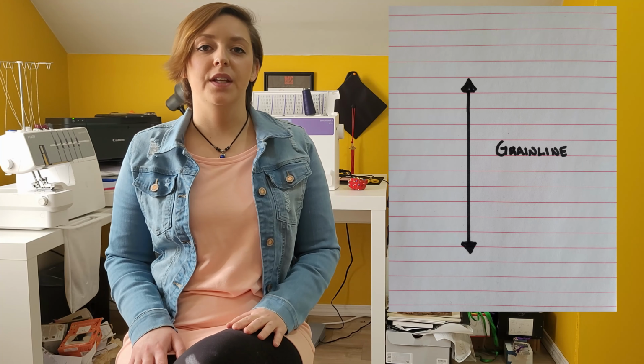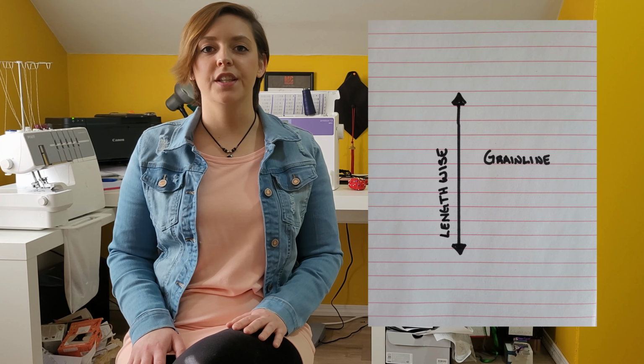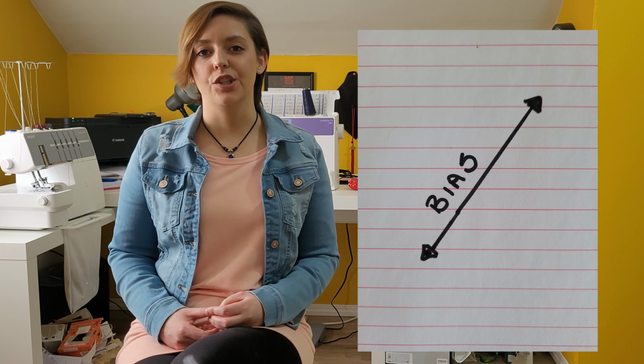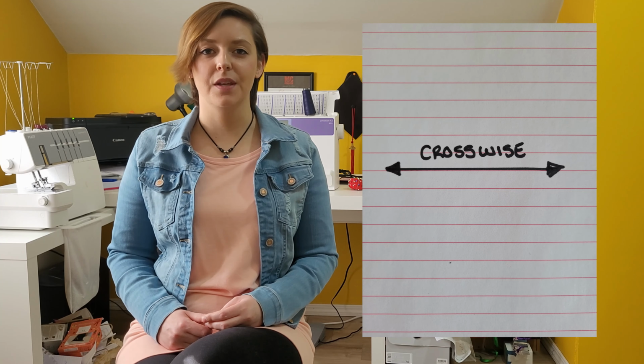The grain line is going to look like a double-ended arrow. The grain line can be placed vertically on your pattern, which is going to be your lengthwise grain, or it can be diagonal, which is going to be your bias, or you can see it horizontally, which is going to be your crosswise grain. Now your grain line is going to show you exactly how you want your pattern pieces to lay on your fabric.